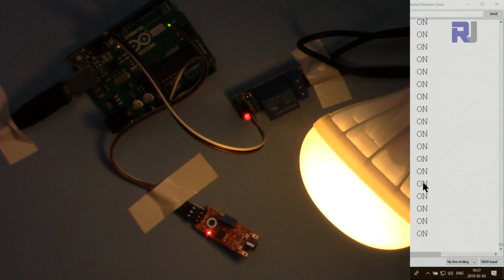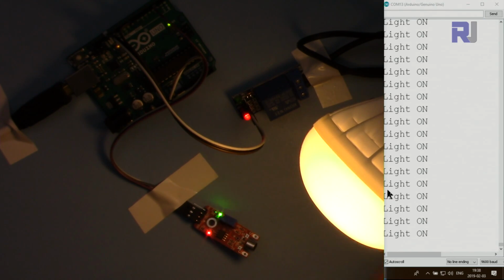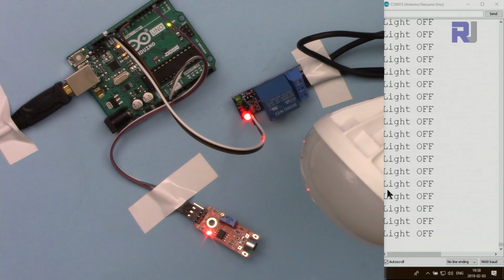Now because I put the sensitivity low, my current sound will not trigger, and the light stays on until it receives another strong clap or sound. As you can see also on the screen, it shows the light is on. To turn it off, I have to clap again. Now it's off again. My sound will not have any effect, and now I can shout, because with a normal conversation it will be safe to just keep it off.